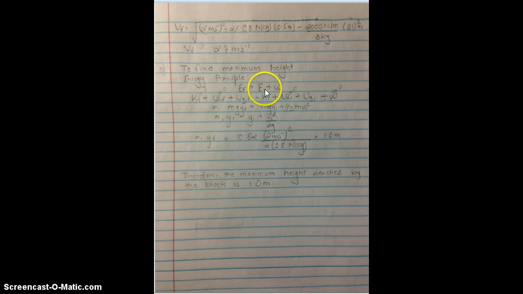Final energy would be equal to the sum of initial energy plus work done by the system, and final energy is the final kinetic energy of the block plus the final potential energy stored in the spring plus the final potential energy of the mass, which is equal to the initial kinetic energy of the block plus the initial potential energy stored in the spring plus the initial potential energy of the mass plus W, which is the work done by the system.